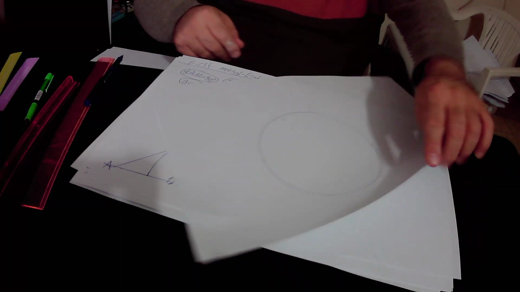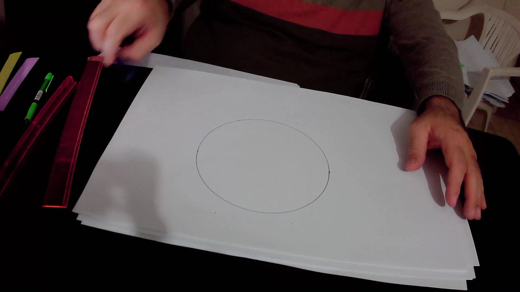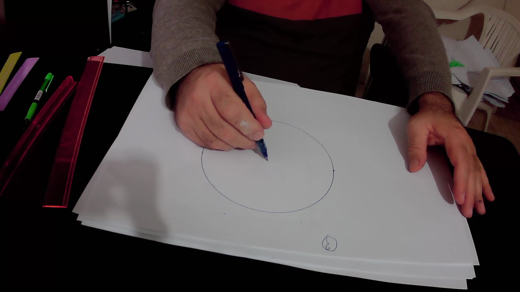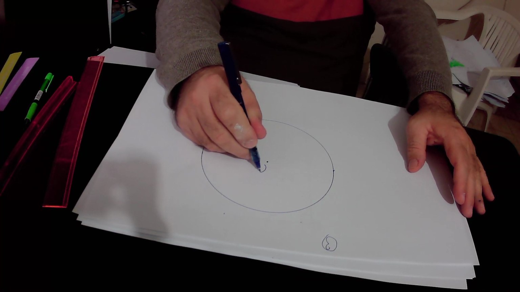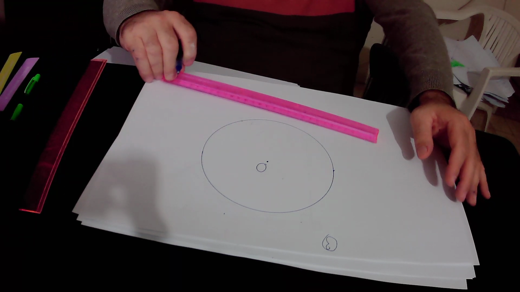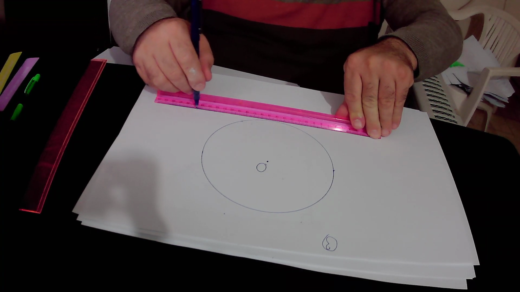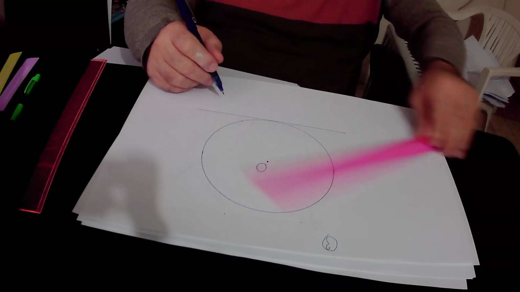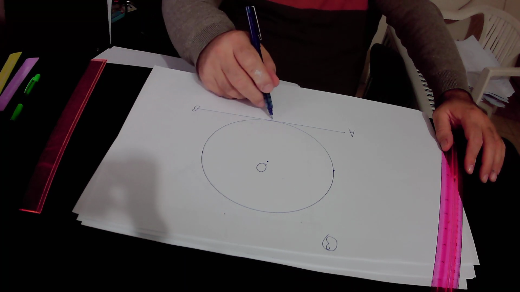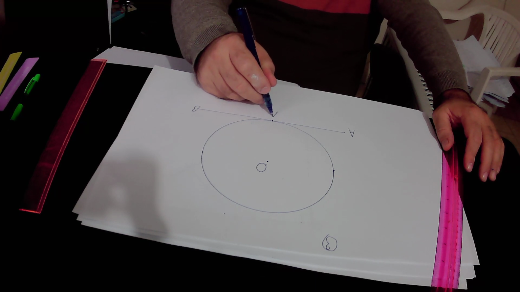and the center of this circle is at this point. We'll define the center of the circle as point O, and we also have a tangent to this circle. Tangent AB is tangent to this circle at this point. This is the point of tangency. We will define the point of tangency as point M.